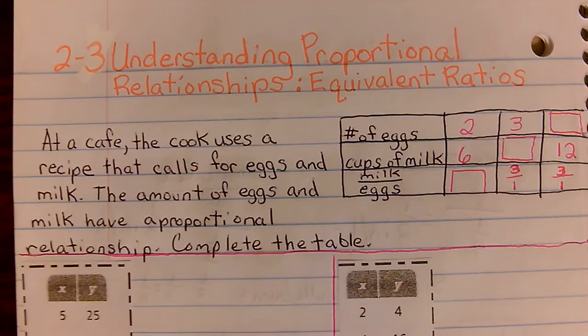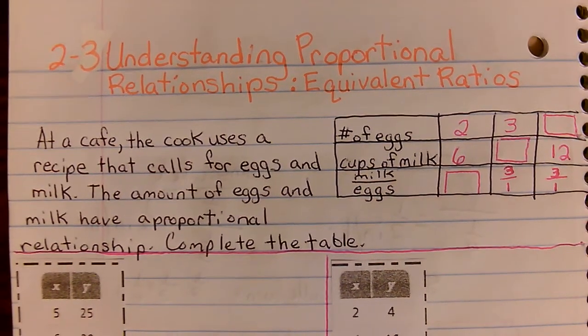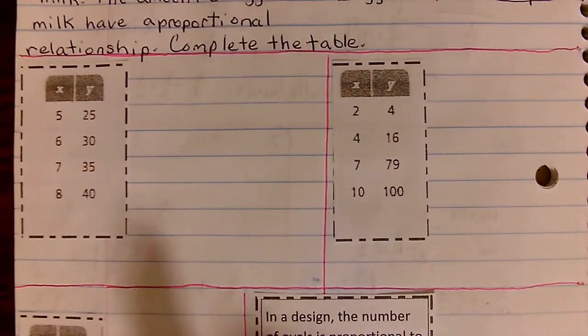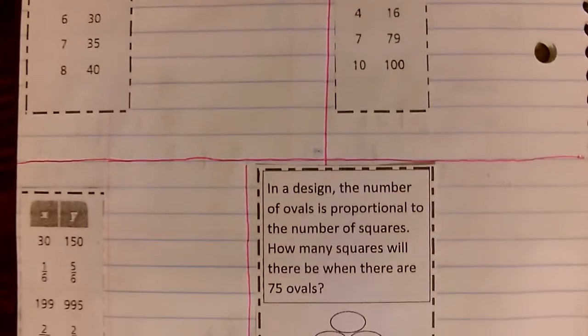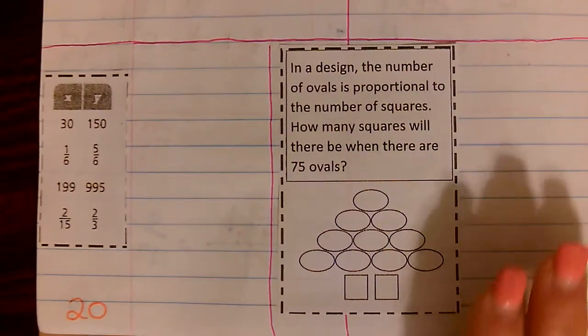Okay, students, before you have begun today, you should have set up page 20 in your iBook for notes. It should look like this at the top: 2-3, Understanding Proportional Relationships, Equivalent Ratios. You should have this first section written down. Draw a line under it, and divide and separate into these two components here. And down here at the bottom, separate these two with page 20. Once you've set that up, we're going to begin.